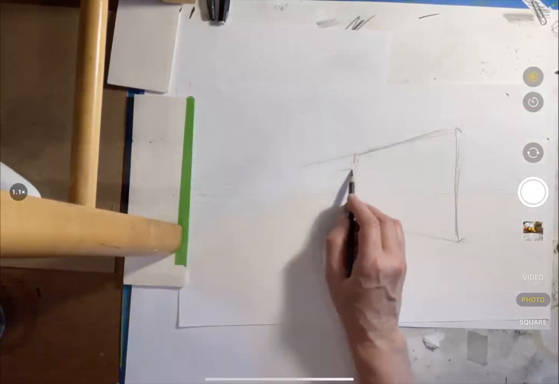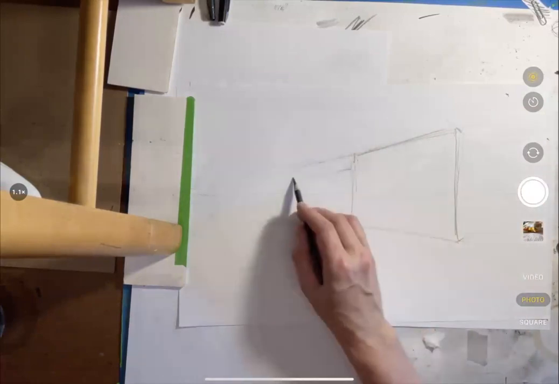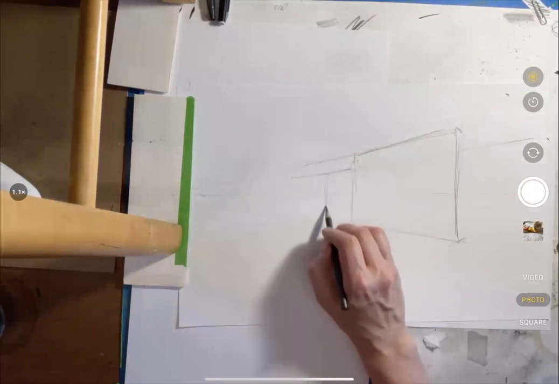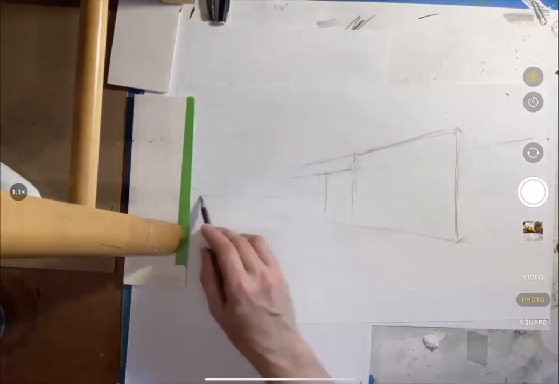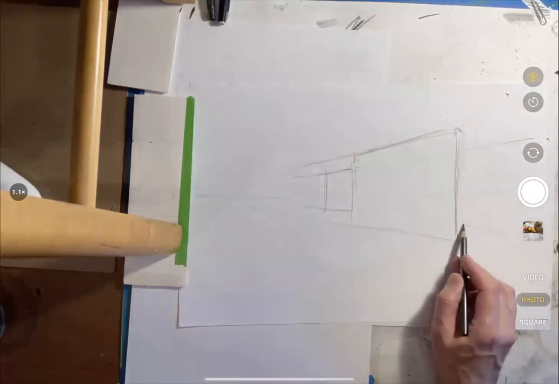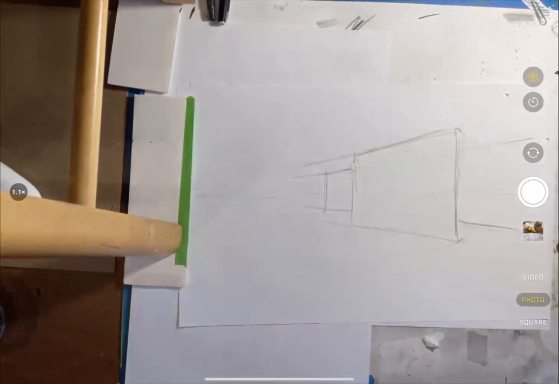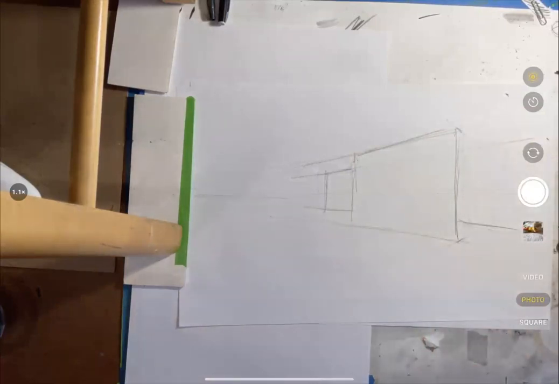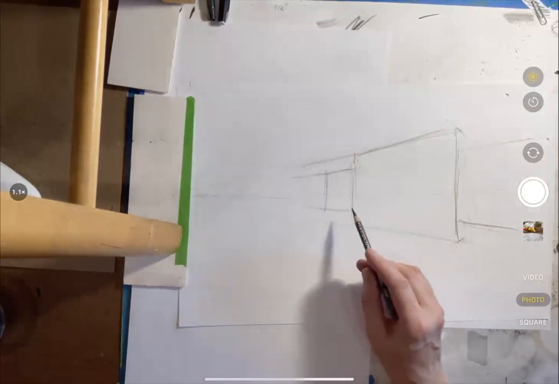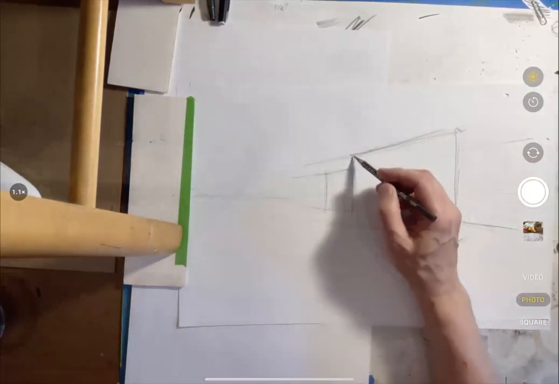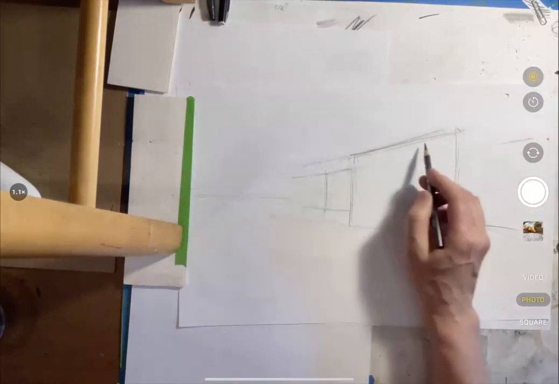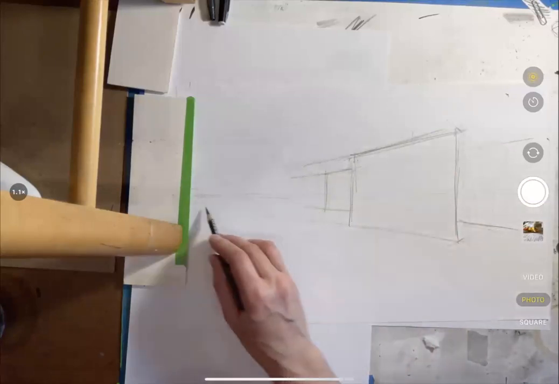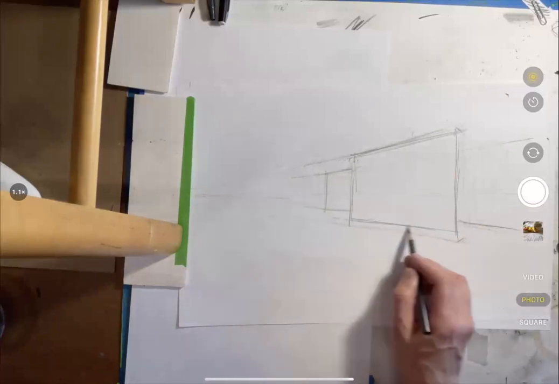Here, there's a section of wall there. Makes a corner about there. This is the green marble here. This I think maybe is a little small. I guess it's either a little too tall or it's a little too narrow. I think I might make it a little bit shorter.